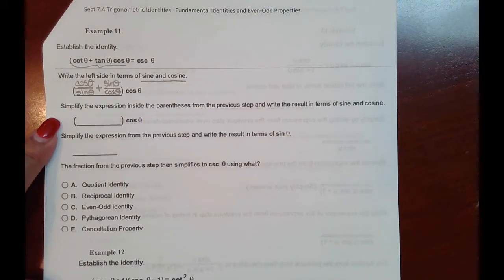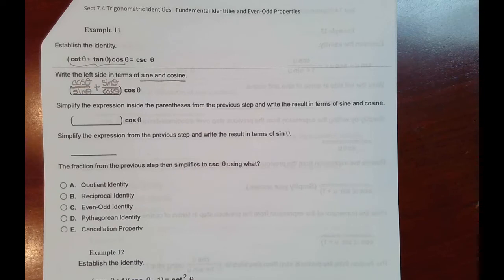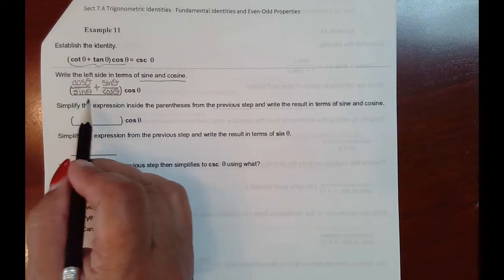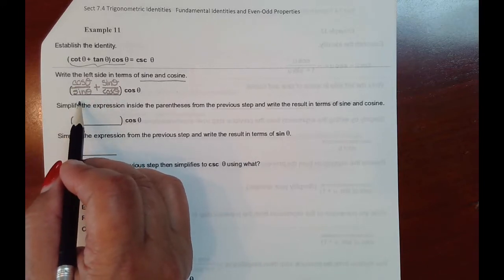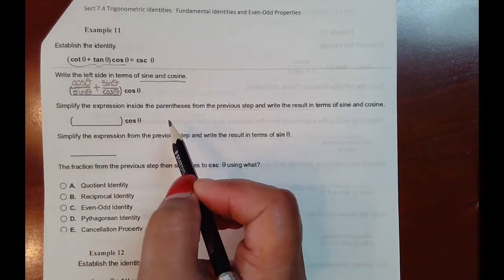Simplify the expression inside the parentheses from the previous step, and write the result in terms of sine and cosine. So if you're going to simplify that particular fraction, they want you to bring it into one fraction and then simplify it. Okay, so I'm going to do my work right out here. First, I'm going to try and bring this into a common denominator. So I'll do a little bit of the work over here and then I'll finish it here.